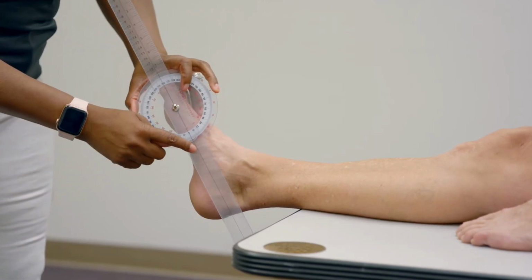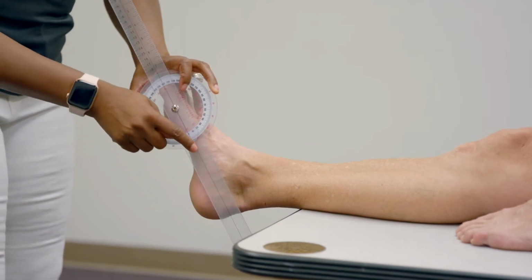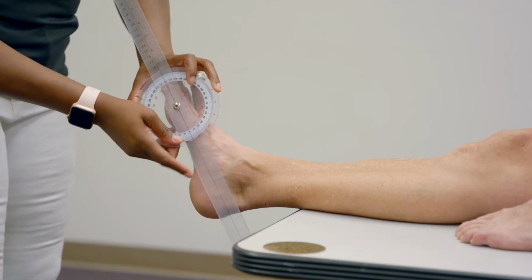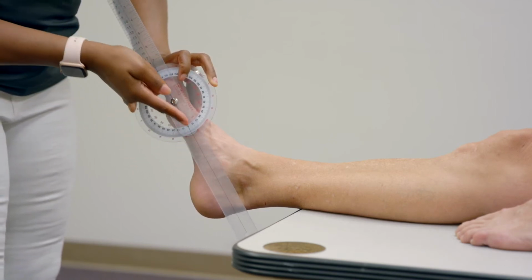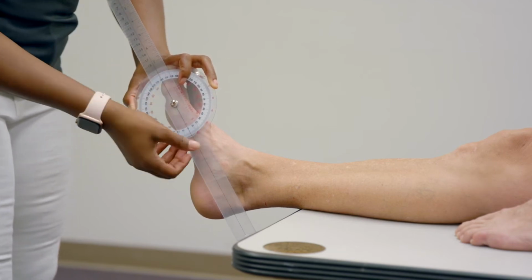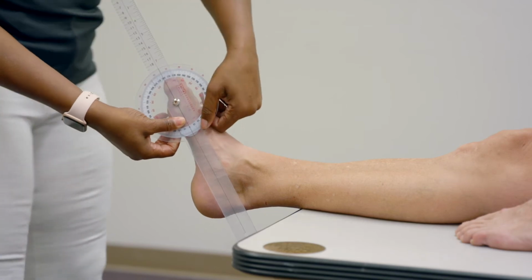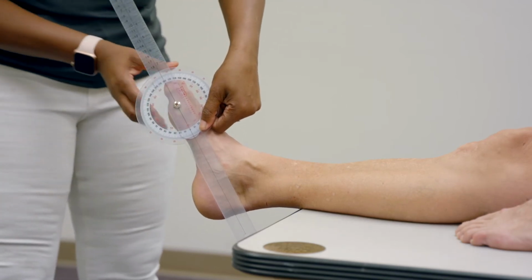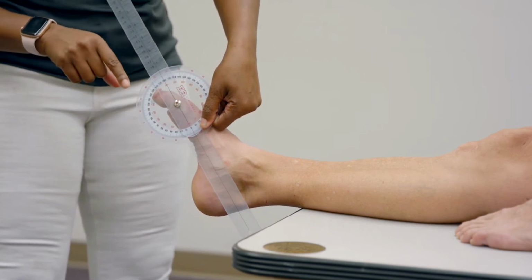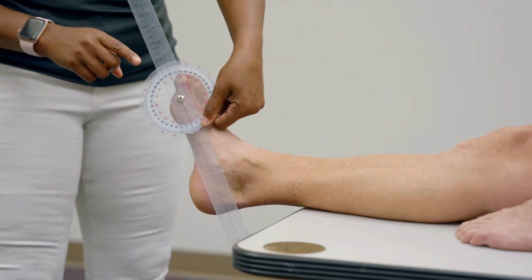And if you can see right here, there's a black line on the goniometer. This black line exists across all goniometers. It's what's called our bisection line. So what we want to make sure is that the black line on the stationary or fulcrum arm is going through the first metatarsal. Once we have that done, what we're going to instruct our patient to do is to either bend their toes downward, which would capture toe flexion, or bring their toes upward, which would capture toe extension. Now, this, of course, is an assessment of active range of motion. I most certainly could assess passive range of motion as well.